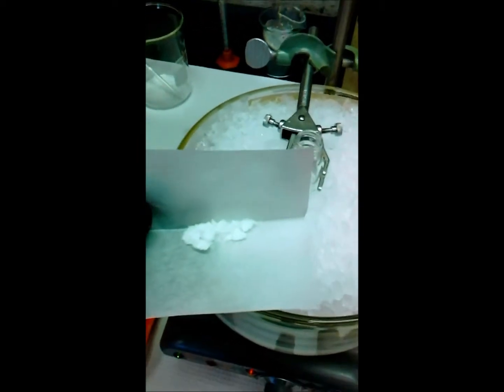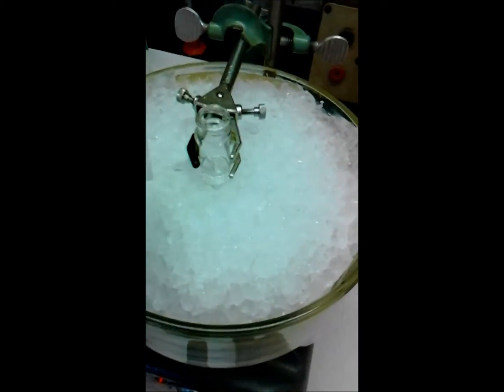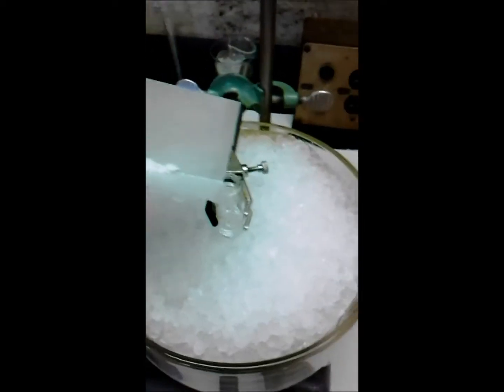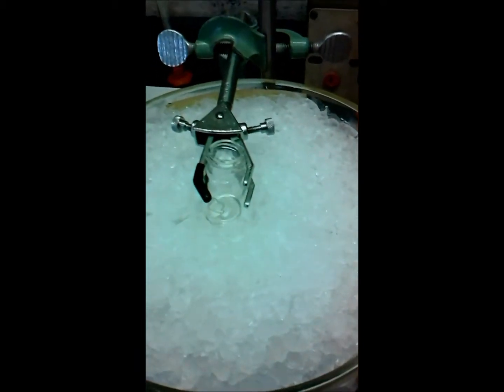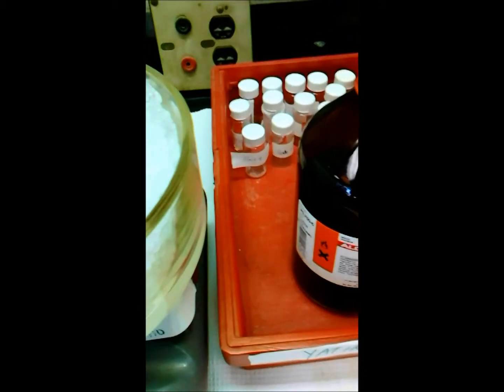Alright, so we have half a gram of our recrystallized Meldrum's acid, 2 mL of dry DCM in there. So the first step will be to add this. So the Meldrum's acid is dissolved now. We're going to be adding a catalytic amount of pyridine.